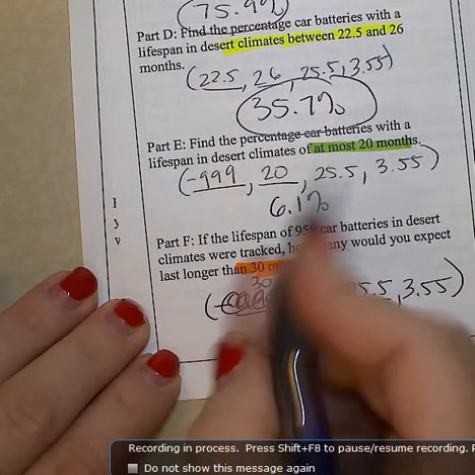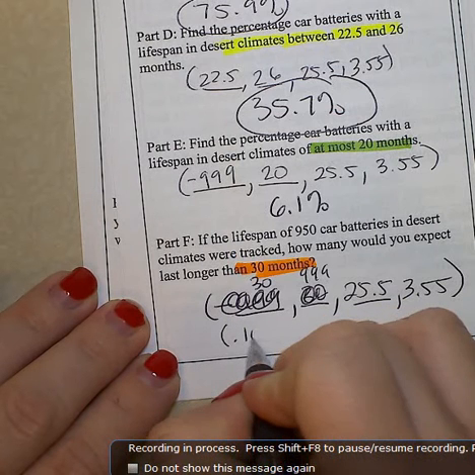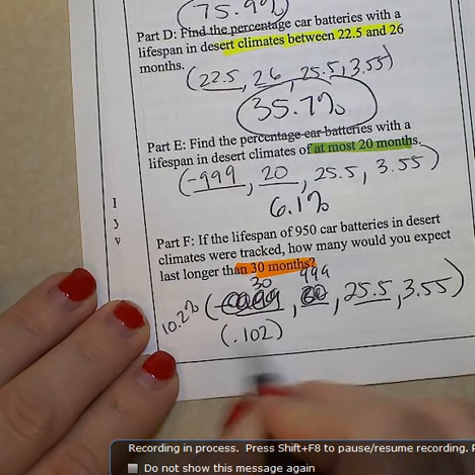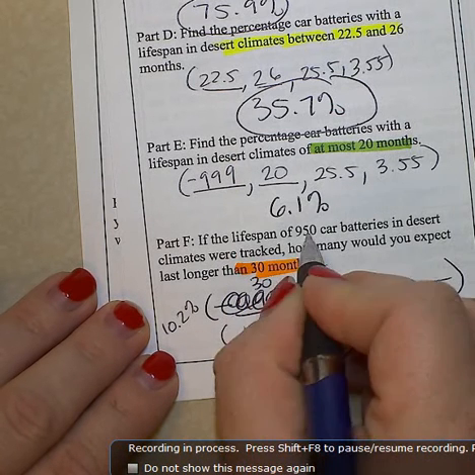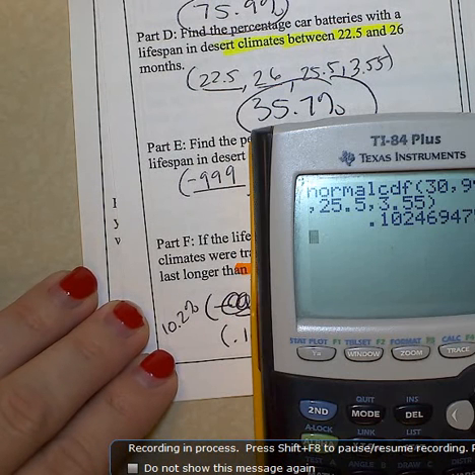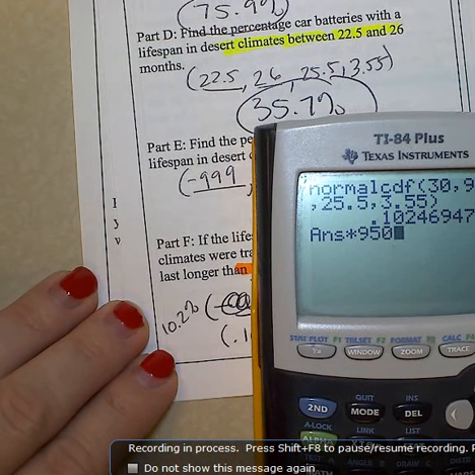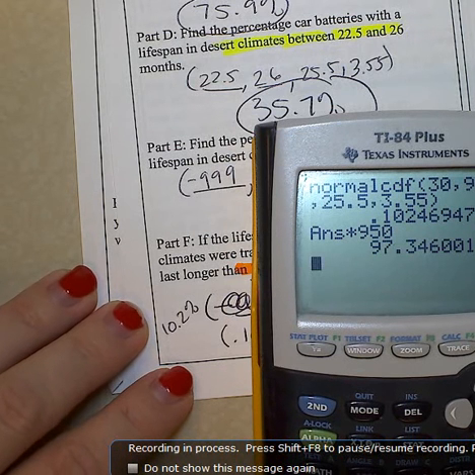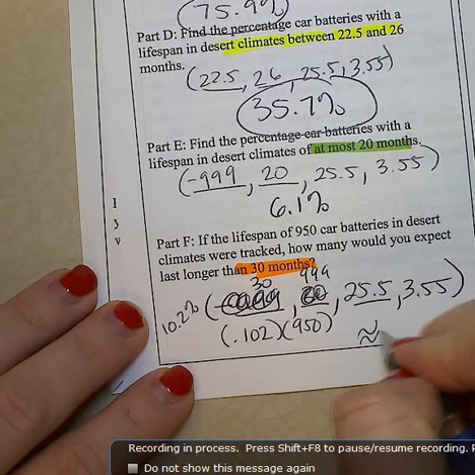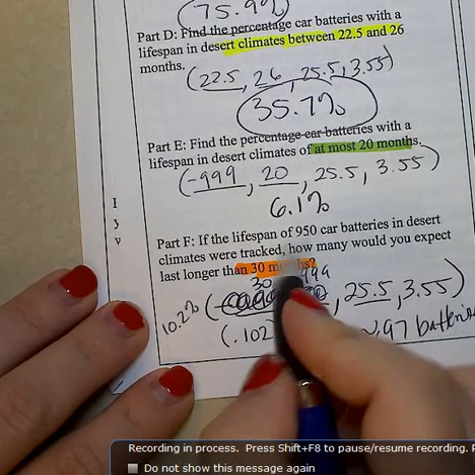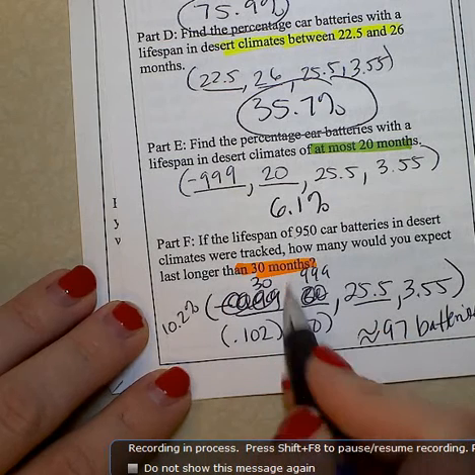So about 10.2%, writing it as a percentage, as a decimal, and then taking it times the amount of car batteries we have for this problem. So I'm going to leave it on there. Take it times 950, and this gives you how many you can expect to last longer than 30 months. So approximately 97 batteries out of the 950 could we expect to last longer than 30 months.